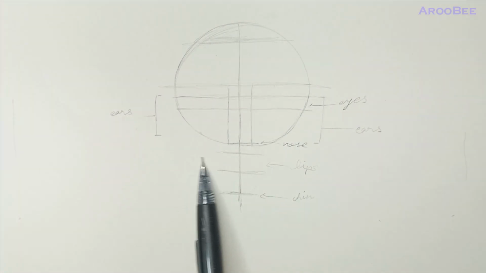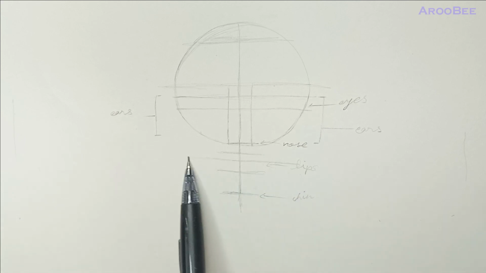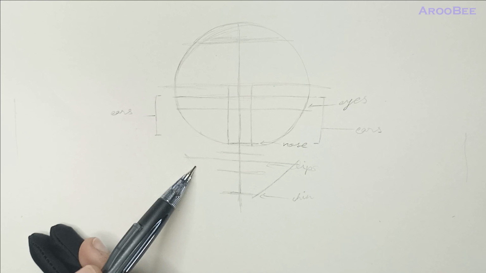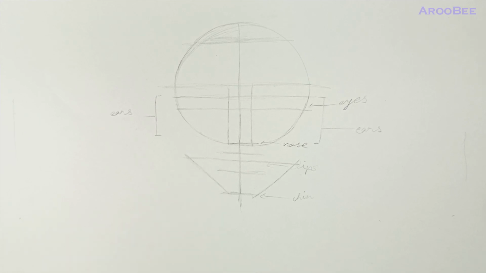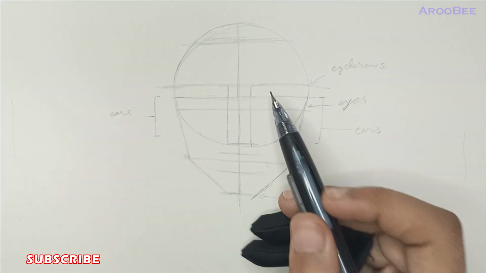I'm drawing the jaw using a triangle shape. You can mess around with other shapes as well to get a good face shape. Sometimes you won't get the placement right, but it gives you a good start. And do remember to examine your reference carefully.